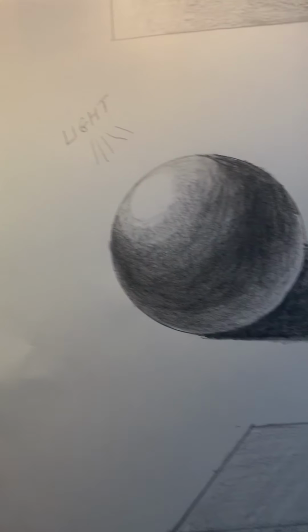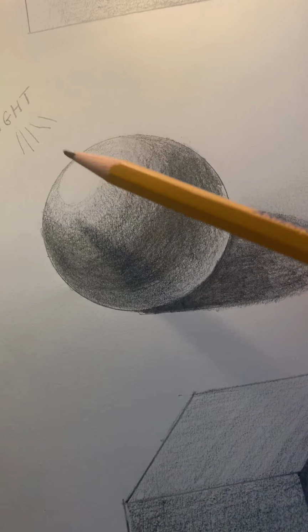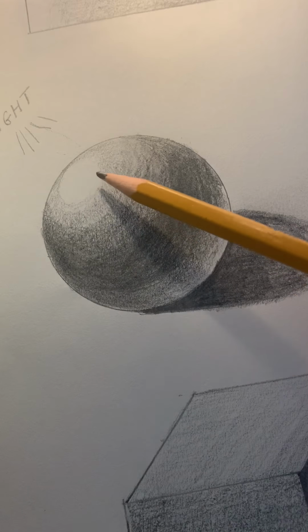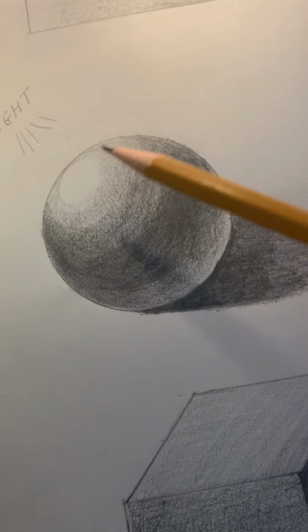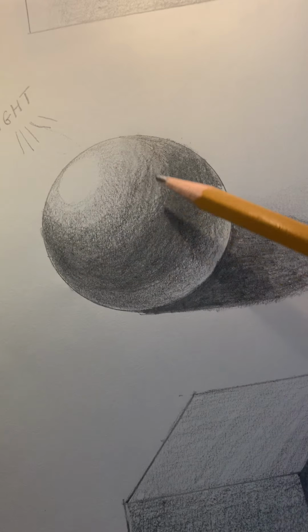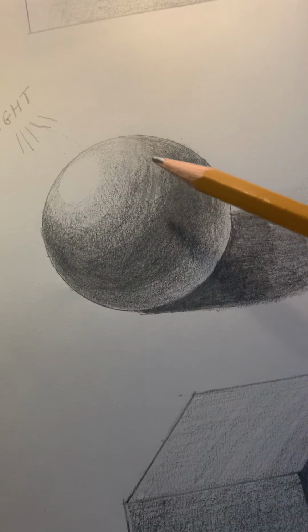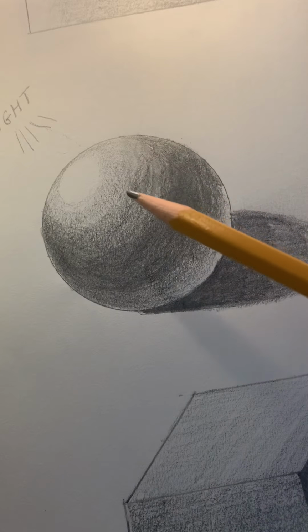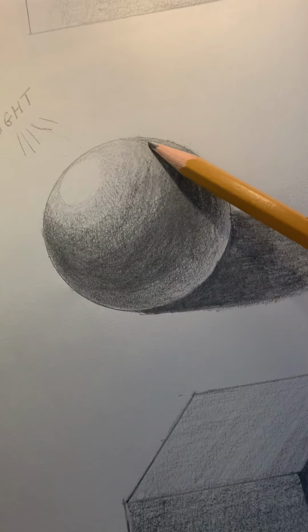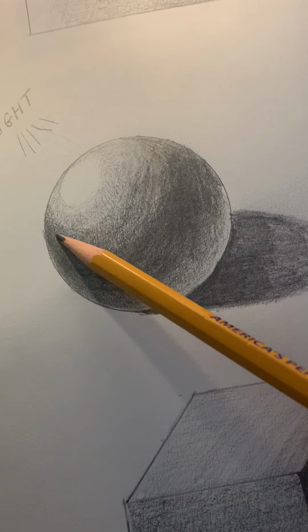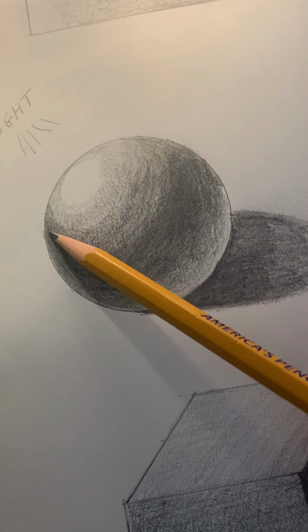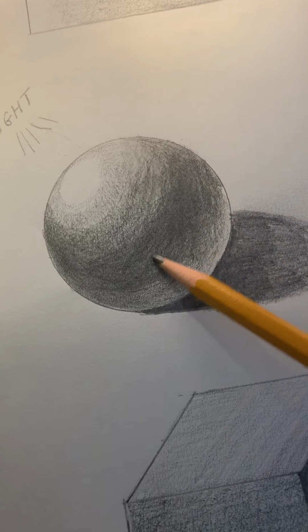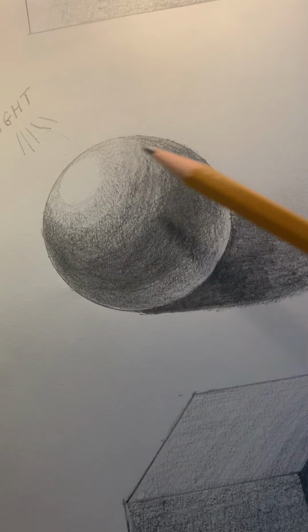So here's an example where, if this is the light source coming in this direction, you have the highlight, which is the brightest, most bleached out part of the form. You have the midtone right here, which would probably be the most natural or real color if this was an object in color, like a medium value. Then you have the core of the shadow. The core of the shadow wraps around the object, almost like a crescent moon shape. And that's what helps give that illusion that this is a three-dimensional object.